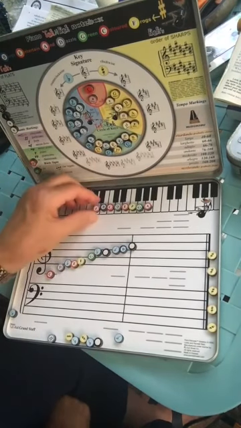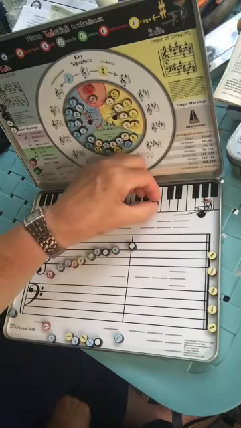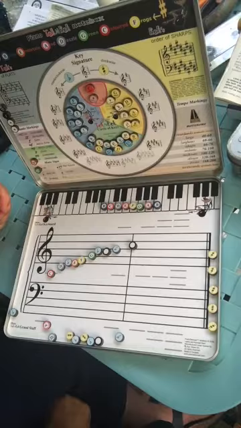And then Locrian mode really only gets used in jazz, but we might as well learn it. B to B with no sharps or flats. A very strange little scale. It's like a minor scale with a lowered second and a lowered fifth.